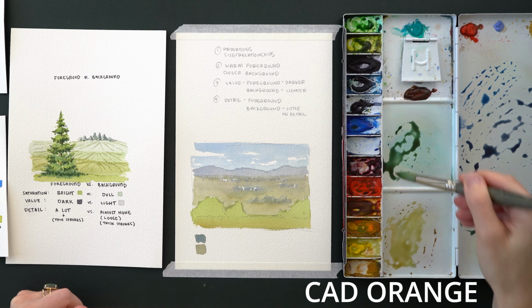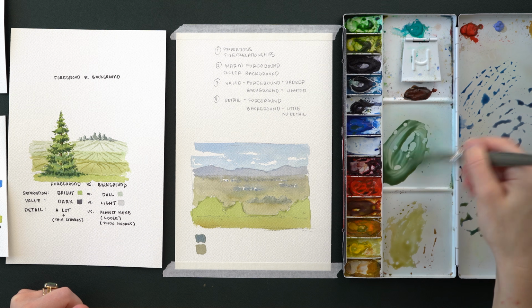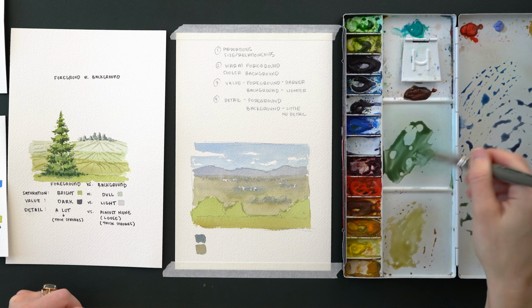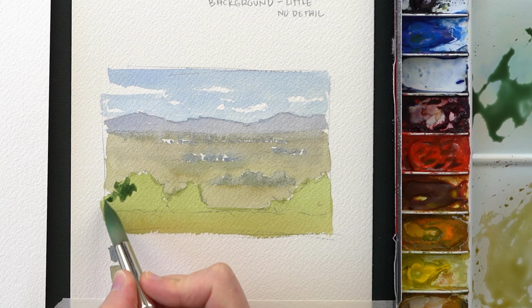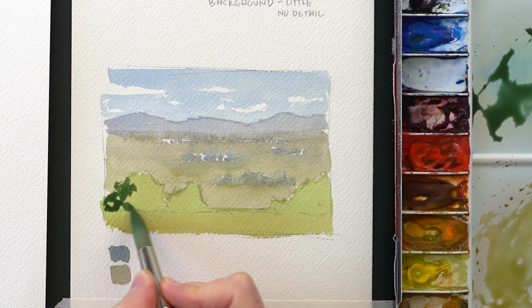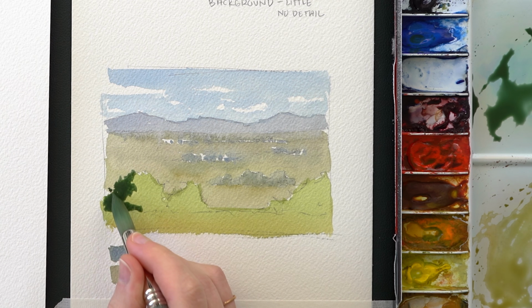So now I can come back in and start adding some nice darks into the foreground. And you can keep those warms in the foreground again, because we don't have the atmosphere making everything bluer. So I'm gonna get nice and dark with those shadows.